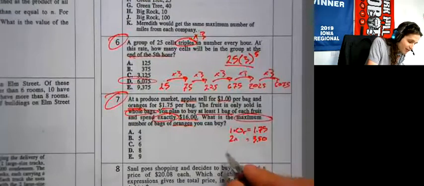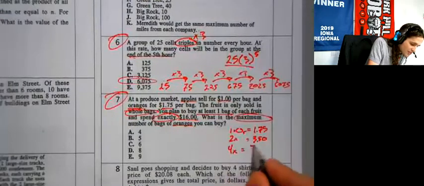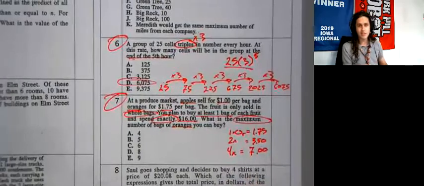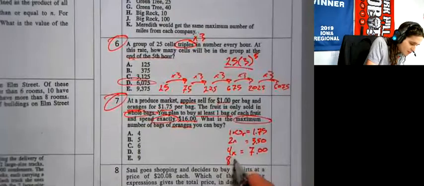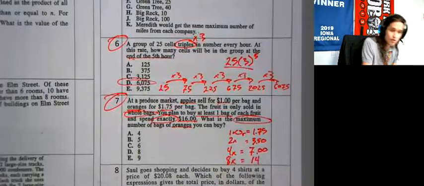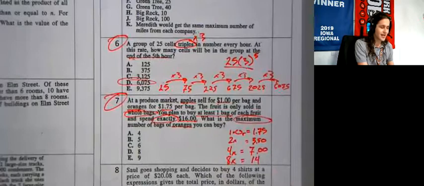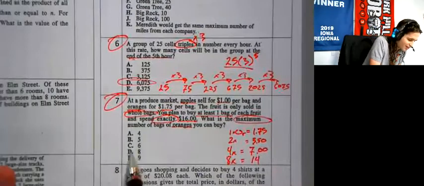Okay, so if I get 4 of them, that's going to be $7. So it's probably going to be multiples of 4. Well, if I had 8 of them, that'd be 14. Oh, nice. So I'm done. I've got my answer, 8.